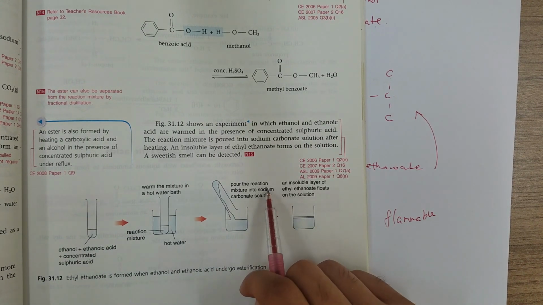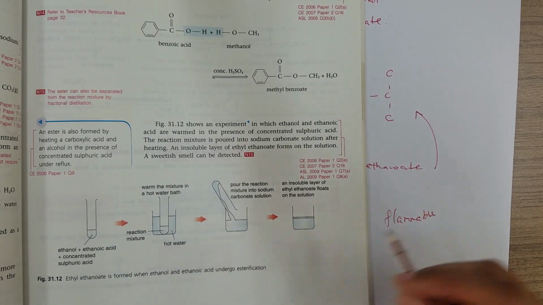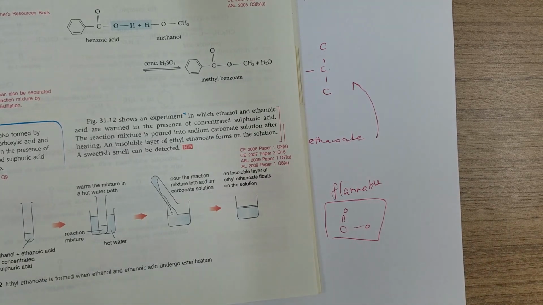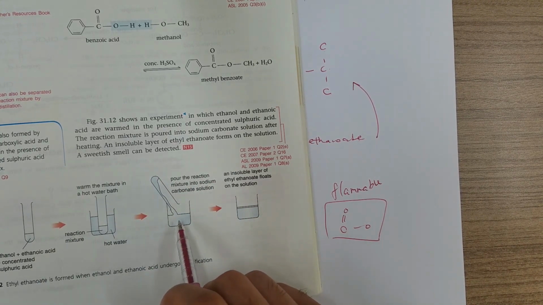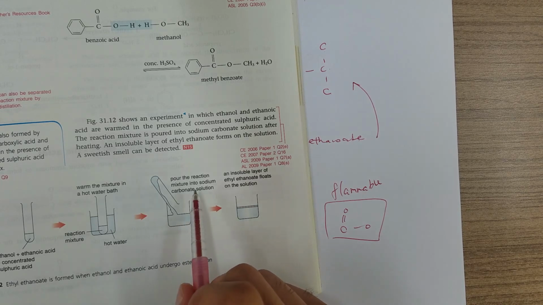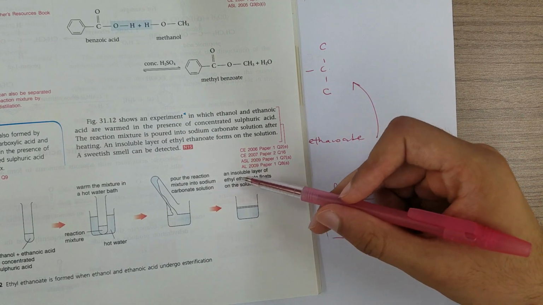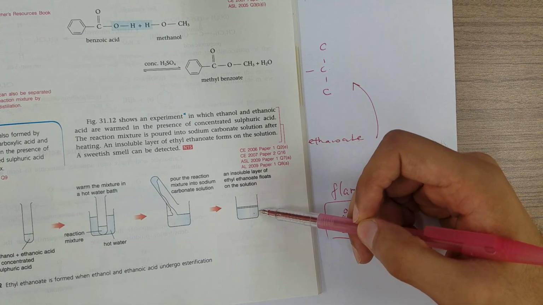Therefore, we have to mix it with sodium carbonate. For what reason? Now, ester has a COOC bond. This is very soluble in water, because it can form hydrogen bonds with water. If we have water, it will dissolve in water, so we cannot separate it. So instead, we put sodium carbonate. Sodium carbonate is not really soluble when we dissolve ester inside. So what happens is ethyl ethanoate will float. It will not be soluble inside. The rest will be soluble inside over here.